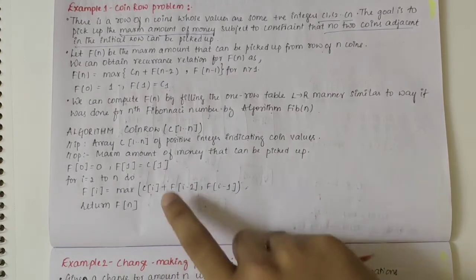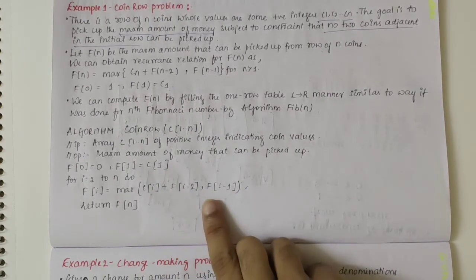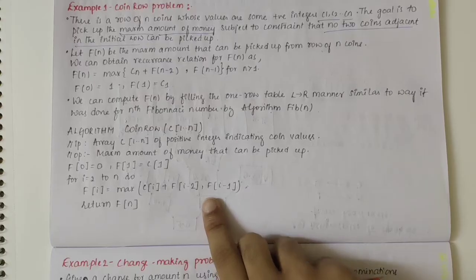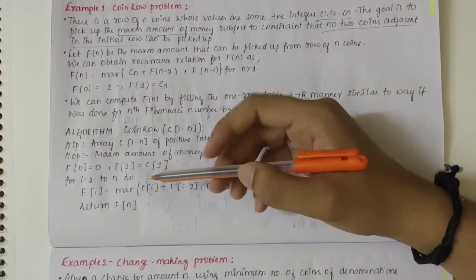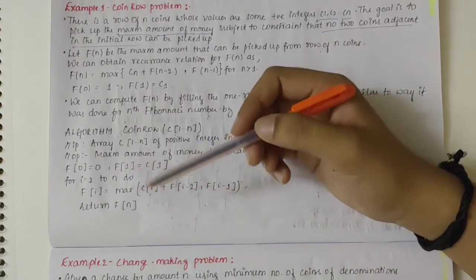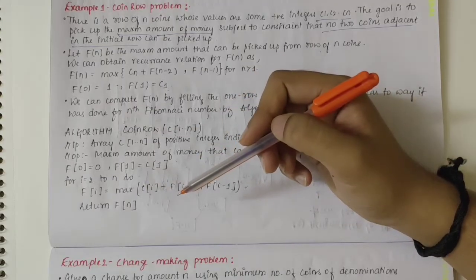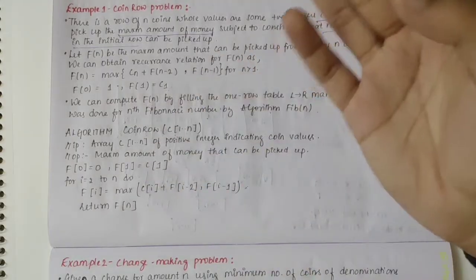First is to pick the ith coin. In order to pick the ith coin, we just add the current value C of i to the best solution two positions back, that is f of i minus 2, because we cannot pick the adjacent coin.